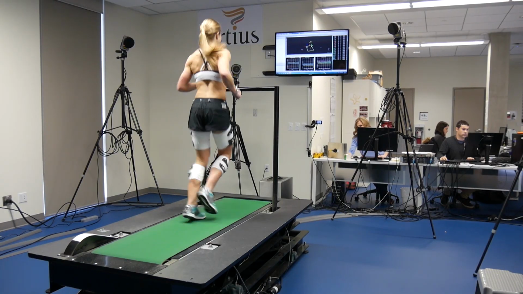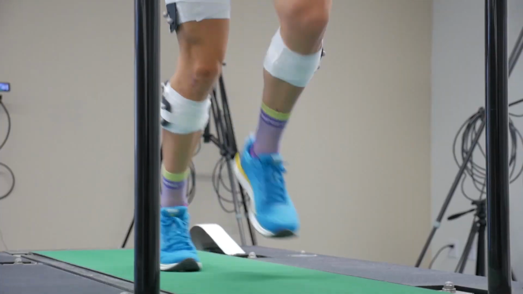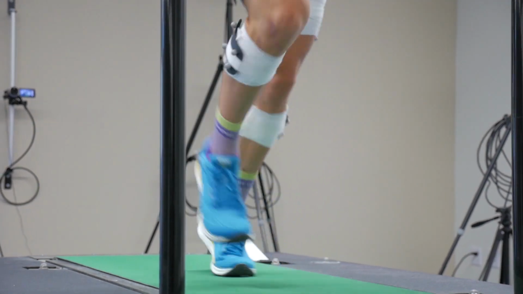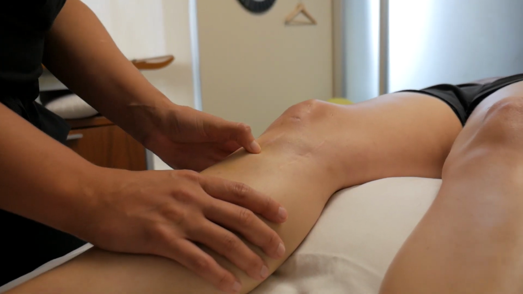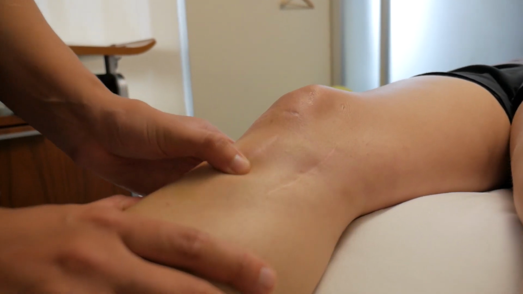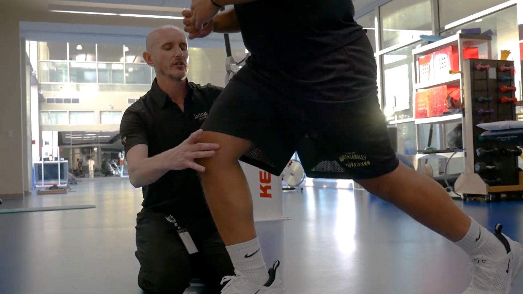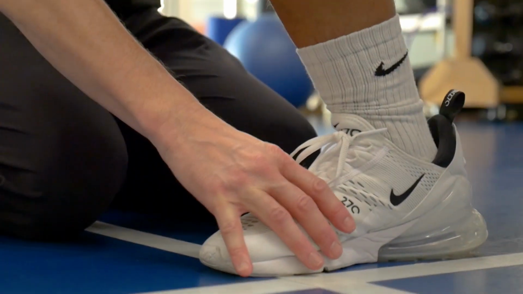The 3D gait service used here at Fortius is a tool that allows us to truly individualize analysis so that we can work out what's driving your knee pain rather than just relying on population data. Based on the results, we can then refer you to the best person to work on your specific factors, whether this be a sports therapist, a strength coach, or even a running coach.